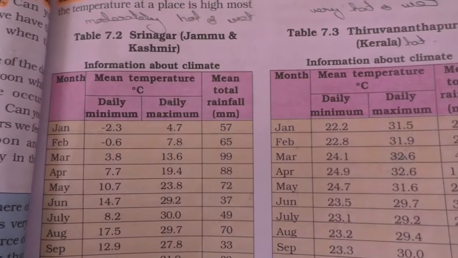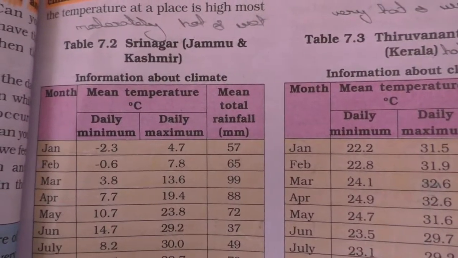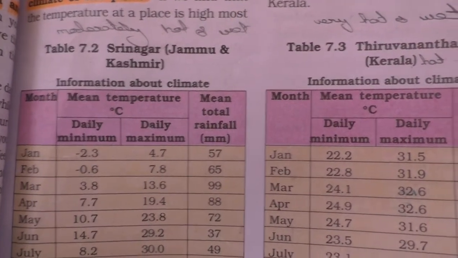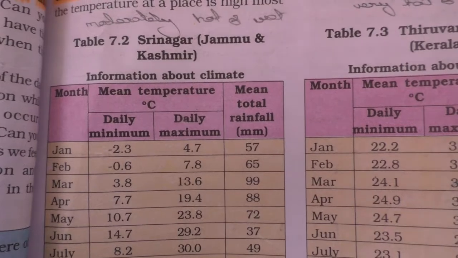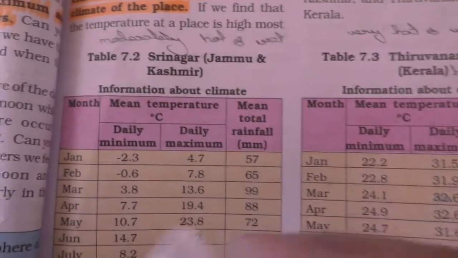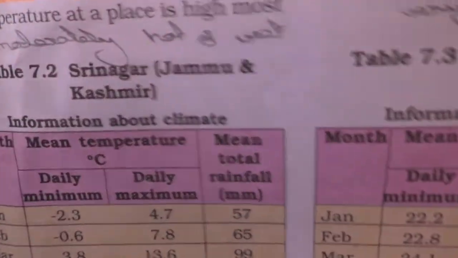Look children, in our book page number 71, they given a table column, this Srinagar, that is Jammu and Kashmir, information about climate they given. See the daily minimum temperature and maximum temperature, isn't it?